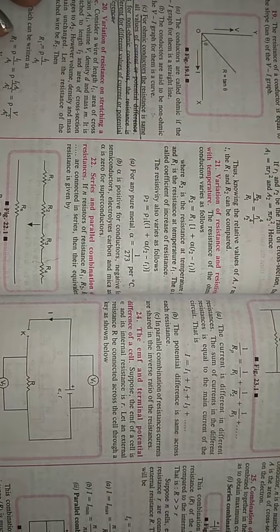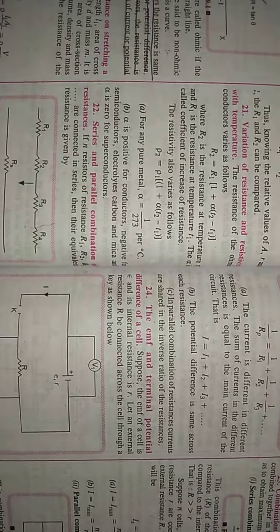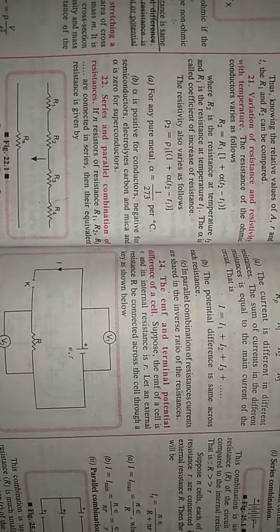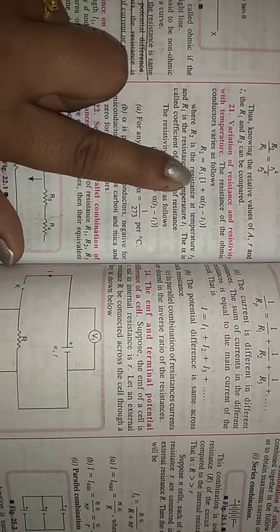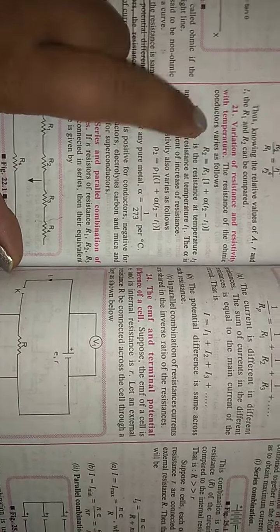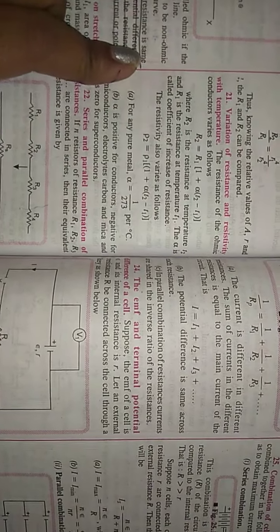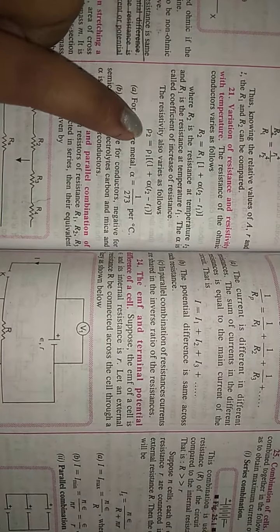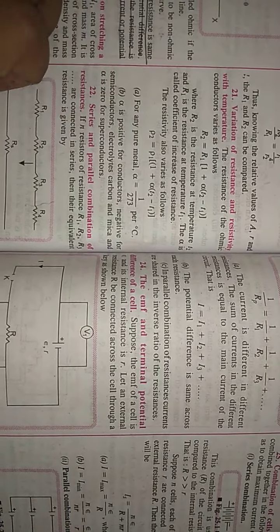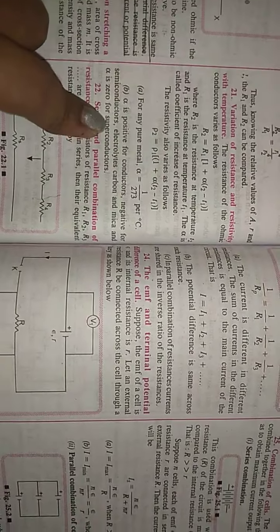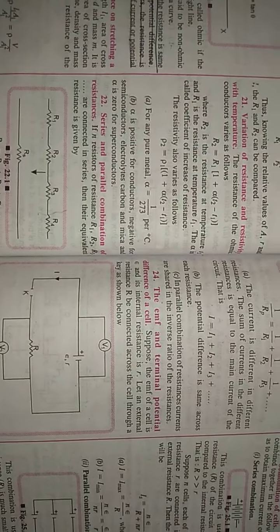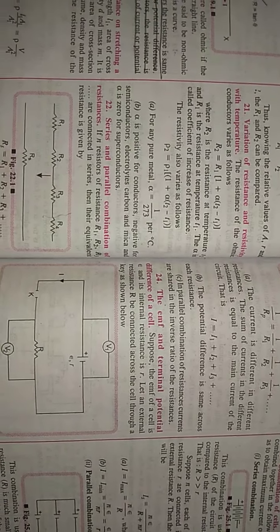Next we are studying variation of resistance and resistivity with temperature. The resistance of ohmic conductors varies as this equation: R2 is equal to R1 into 1 plus alpha into T2 minus T1. This we have studied while explaining the chapter. See here, for rho, the resistivity, we are using the same. Keep all these equations remembered. You can pause the video and observe the things properly. Next they are discussing series and parallel combination of resistances.